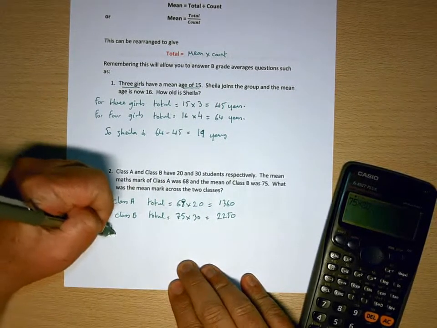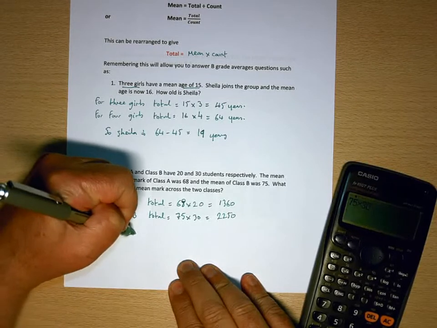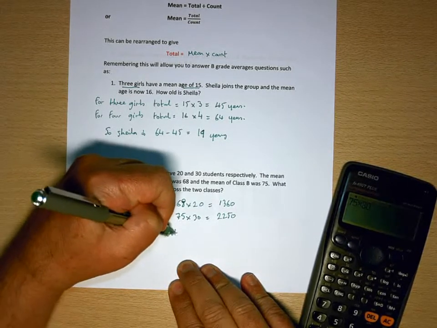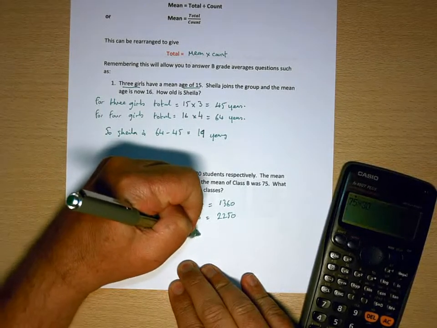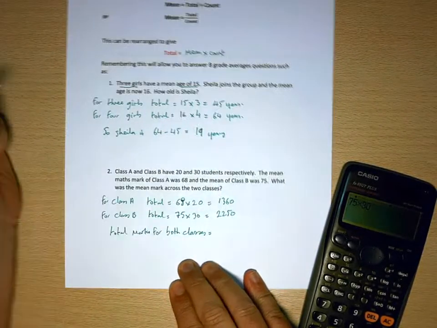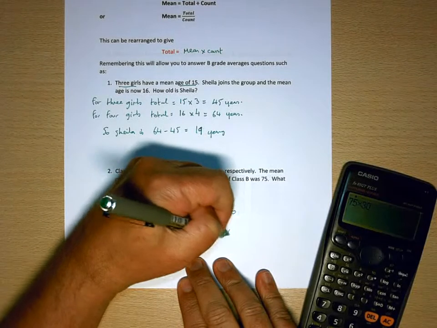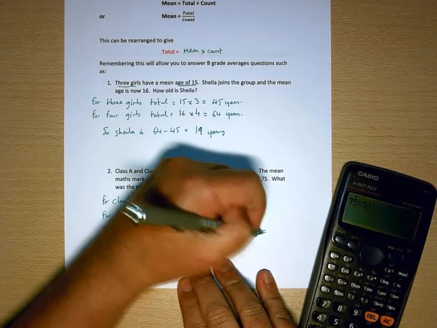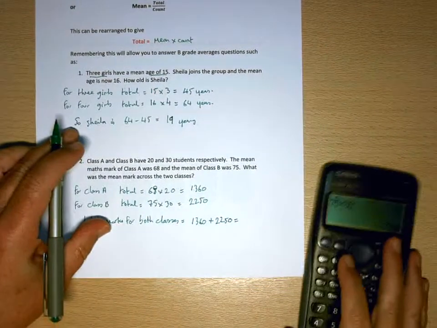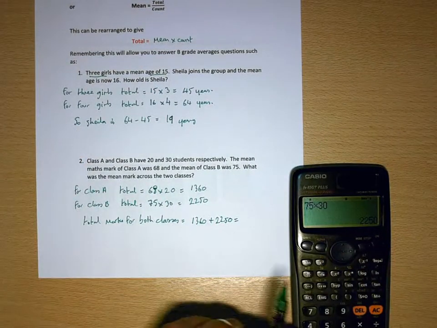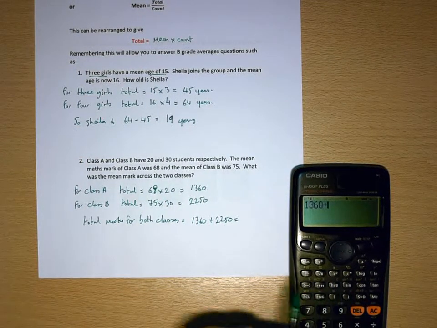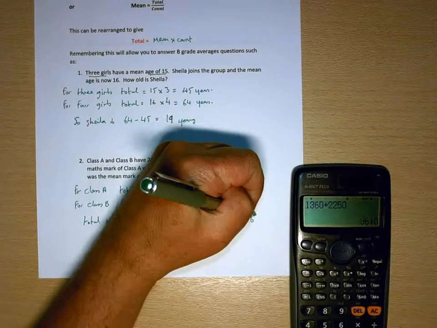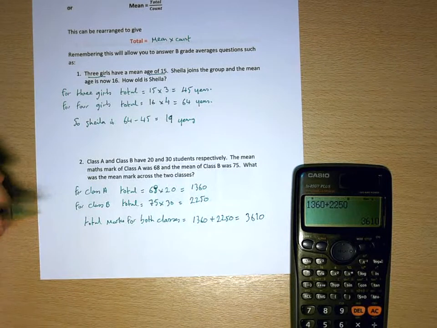Now this time they want the mean mark across the two classes, so I'm combining the two classes. So the total mark for both classes will be the sum of those two. So we're going to do 1,360 plus 2,250, 3,610.